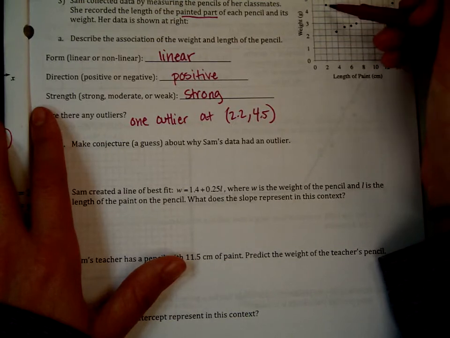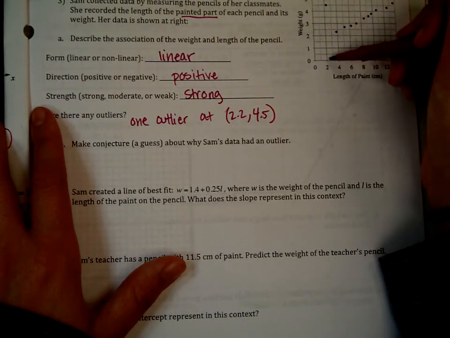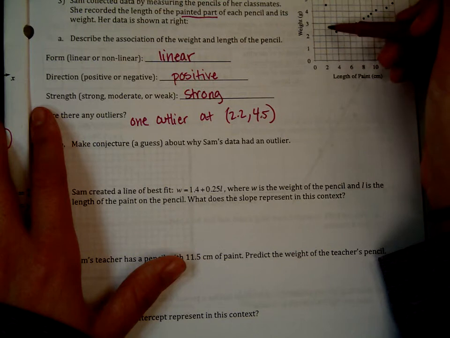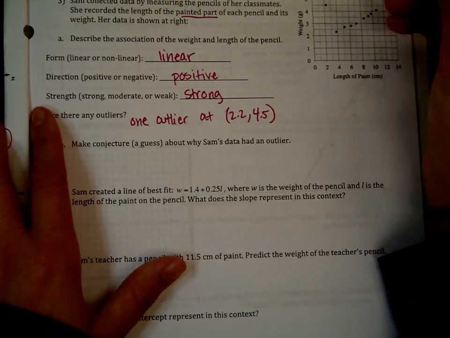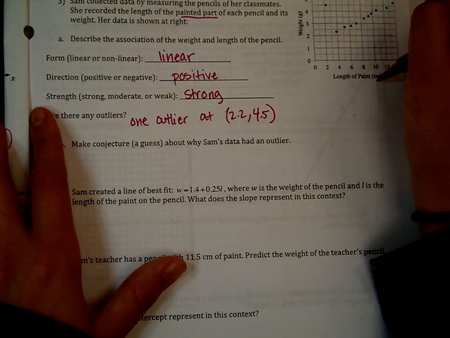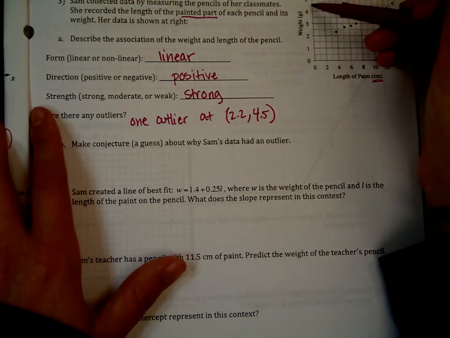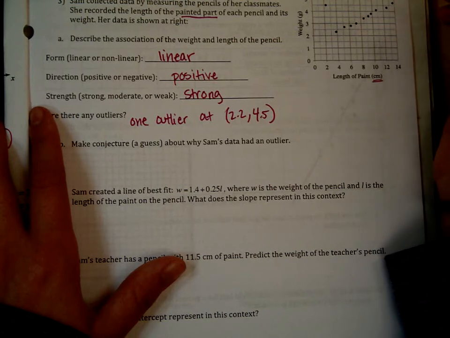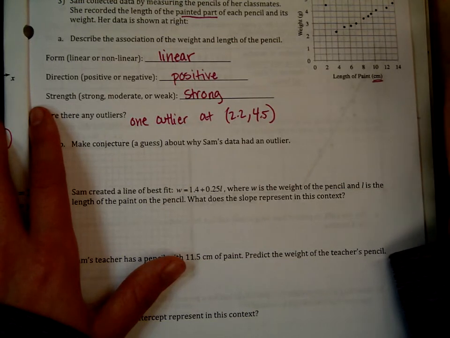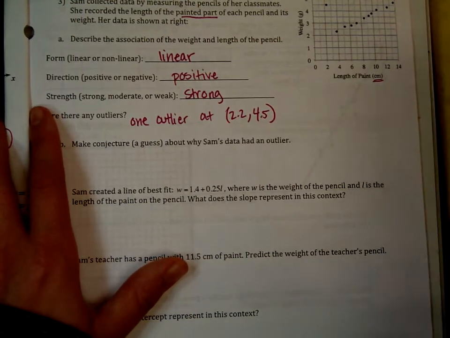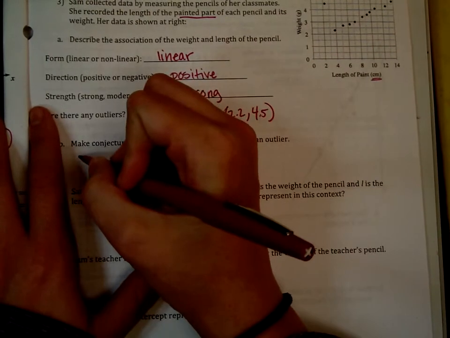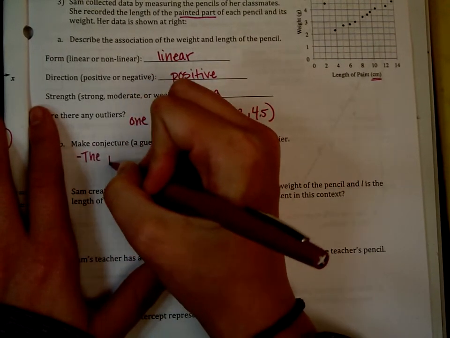So this pencil had a length of paint that was 2 point something, and that was in centimeters, and the weight was 4.5. So one reason could be that the pencil is extra heavy. So one guess could be the pencil is extra heavy.